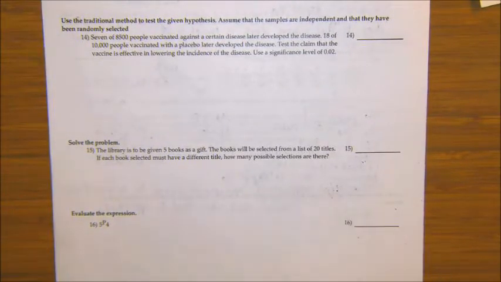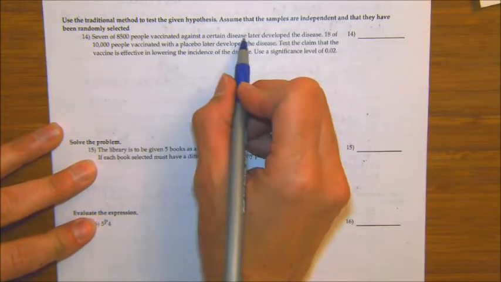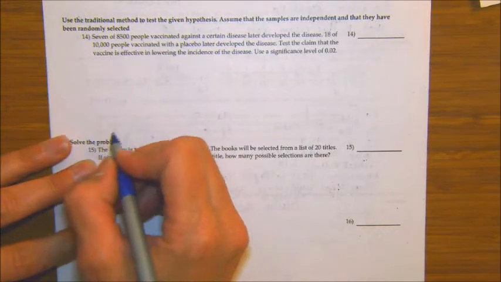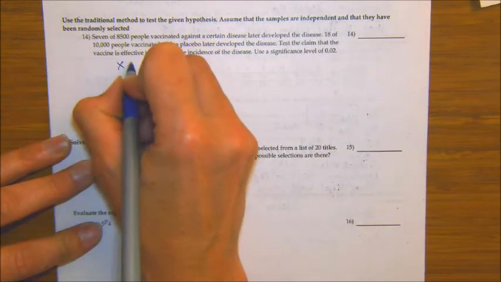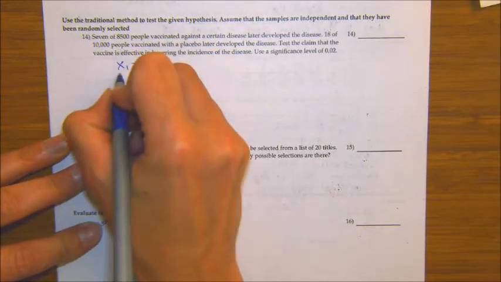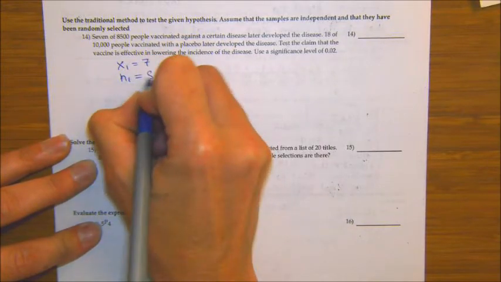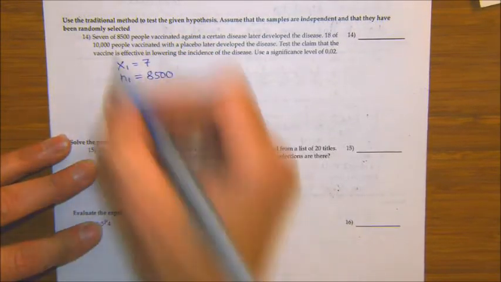We're going to test the hypothesis, assume that the samples are independent and that they have been randomly selected. 7 of 8,500 people vaccinated against the disease later developed the disease. So it looks like our X1 is 7 and our sample size is 8,500. So this is the vaccine group.